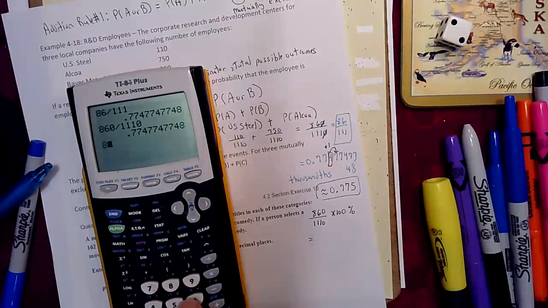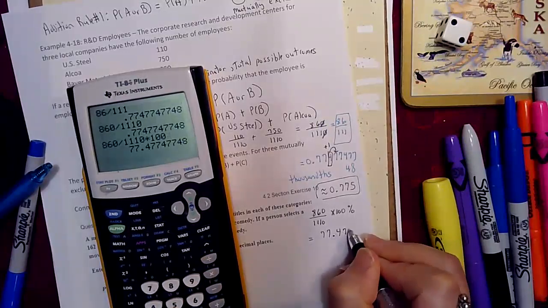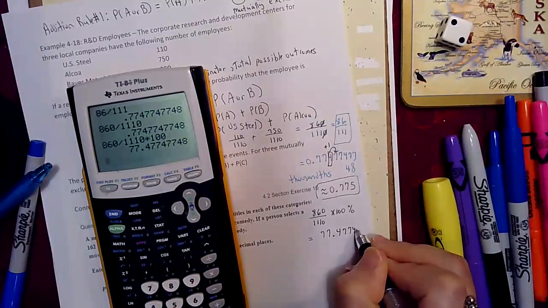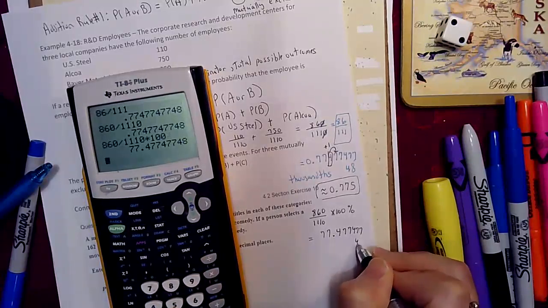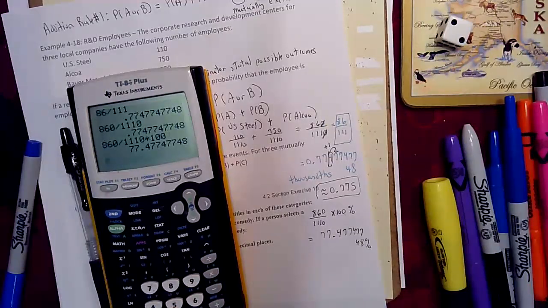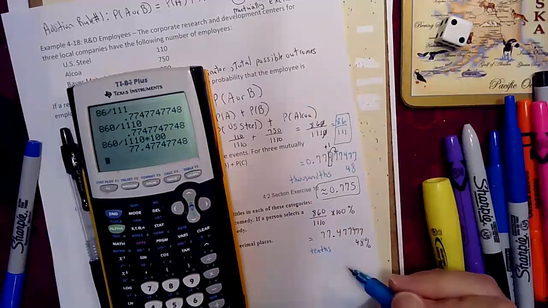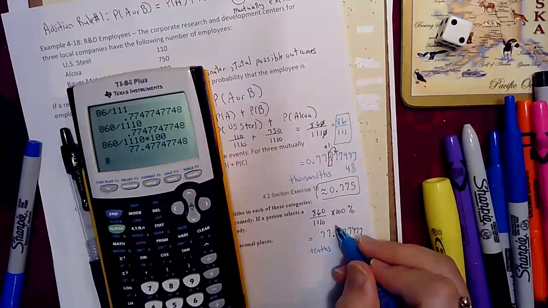So 860 divided by 1110 and then times 100. That gives you 77.47747748, and then it's a percent. And usually on the percents, they would probably have you round off to either the whole percent or the nearest tenths.